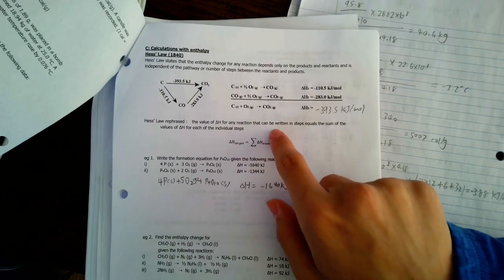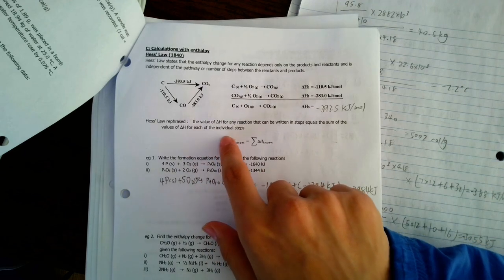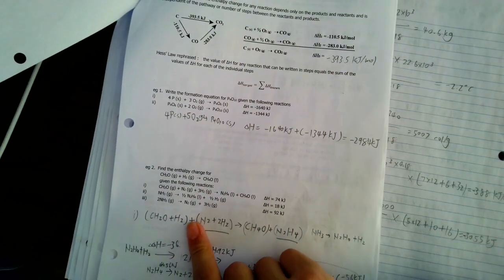Delta H for any reaction can be written in steps, equal to the sum of the values for each individual step.